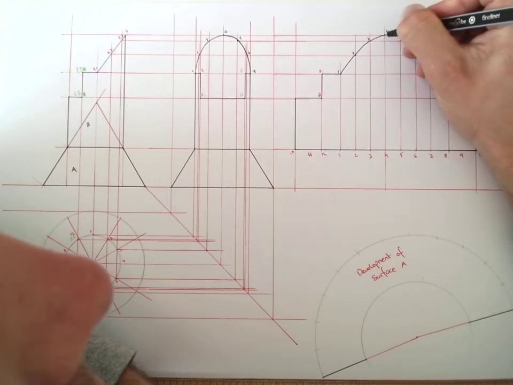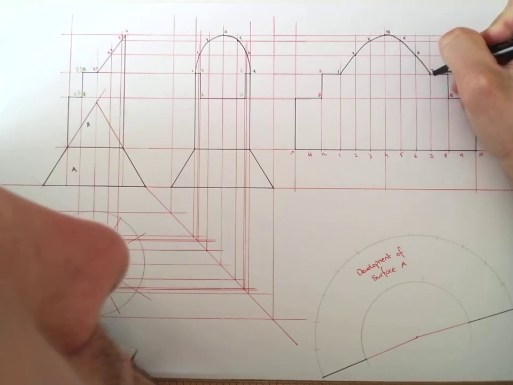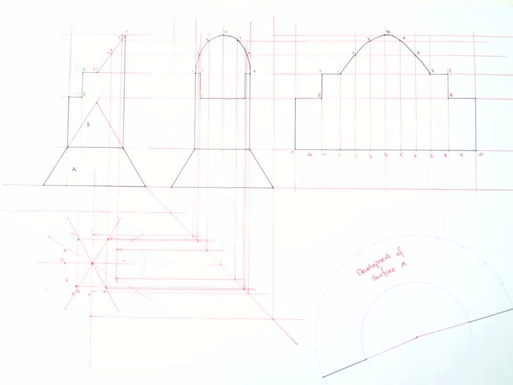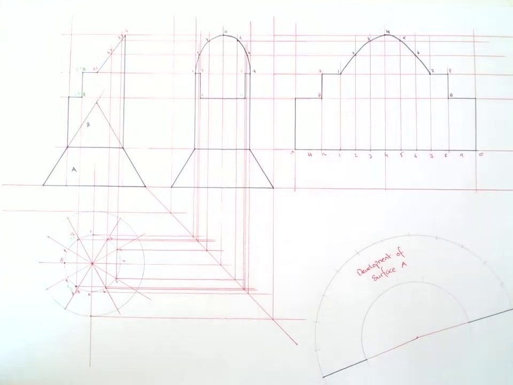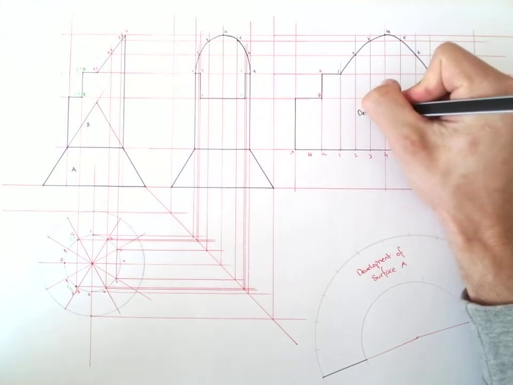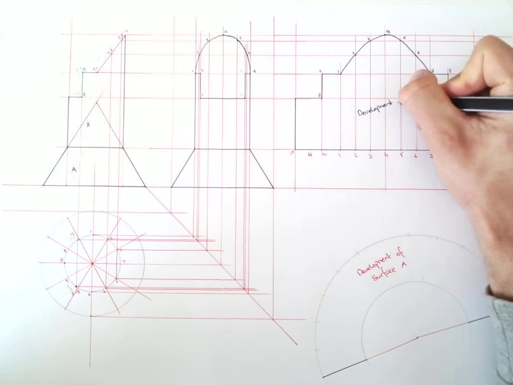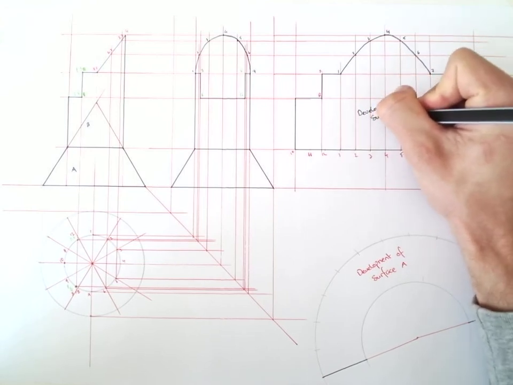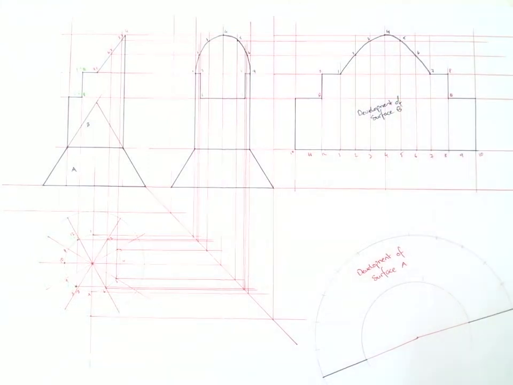So try give it as curve-like an image as much as possible. Try not just have it as straight lines. And we're done. So that is the development of surface B. Okay, so that took us just under half an hour, which is good going.